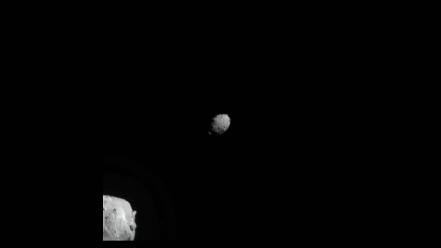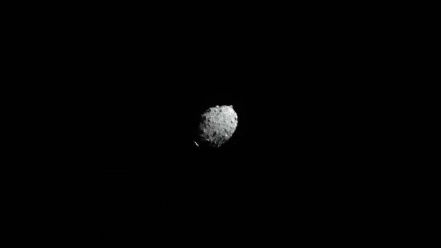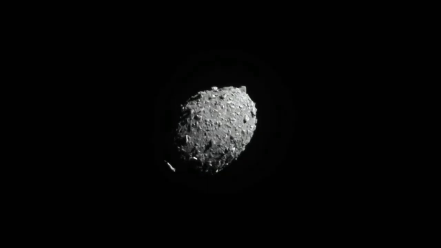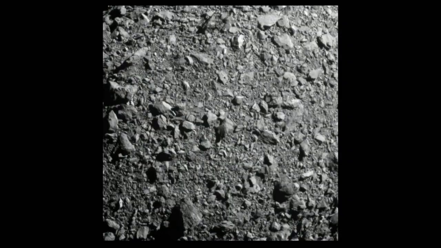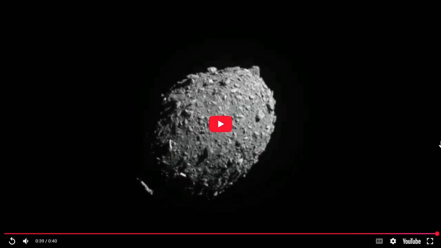They picked an asteroid, the small one that's orbiting a larger asteroid, and they hit it with this probe that they sent, and then studied how that impact changed its orbit after the collision.